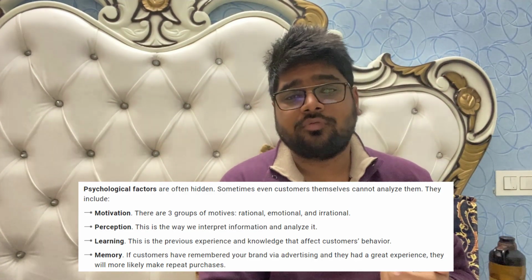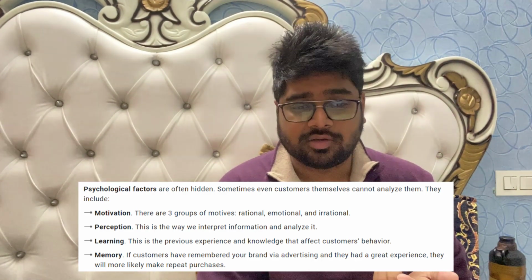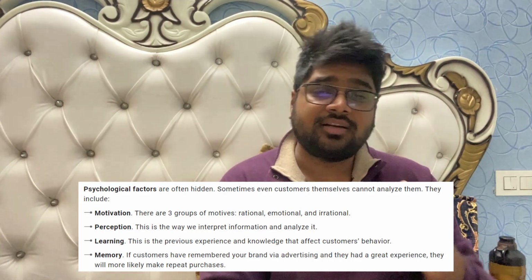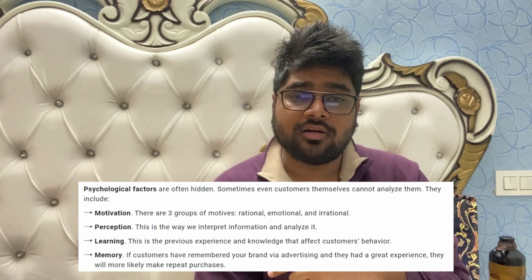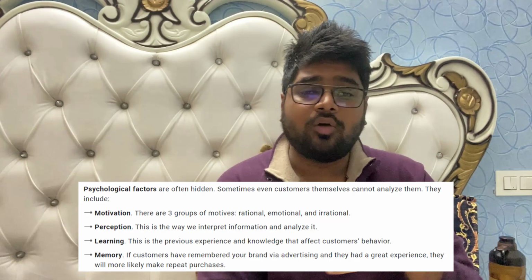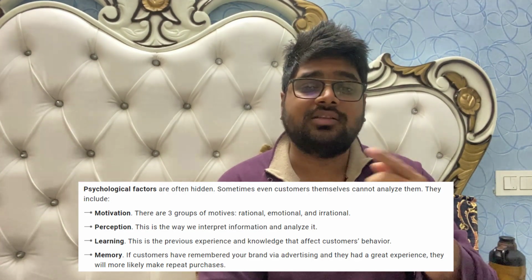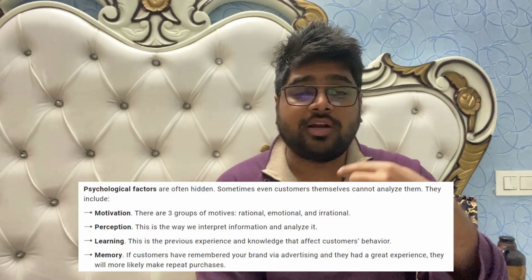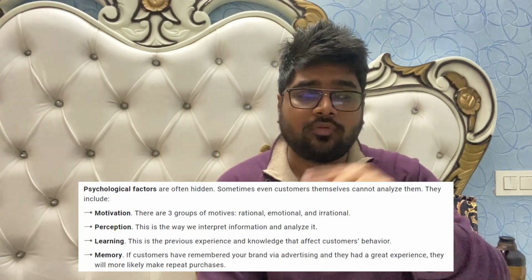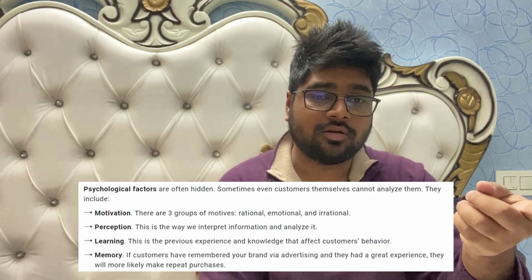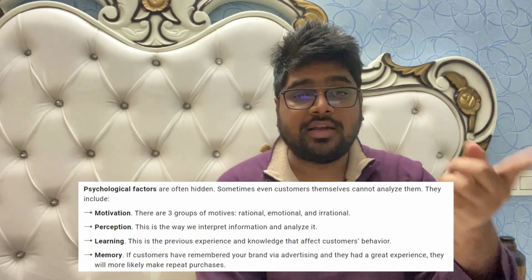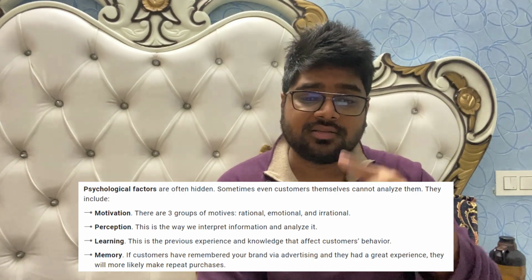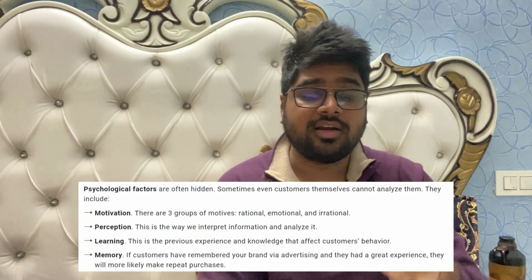What is the motivation for a consumer to buy your particular product and service? Is it a direct motivation? Is it an indirect motivation? How is he perceiving your particular product? Is he perceiving your product as a utilitarian need? Is he perceiving it as a hedonic need? Will it solve its purpose, or is it just a lifestyle product that might increase that person's social status? So that is the motivation.